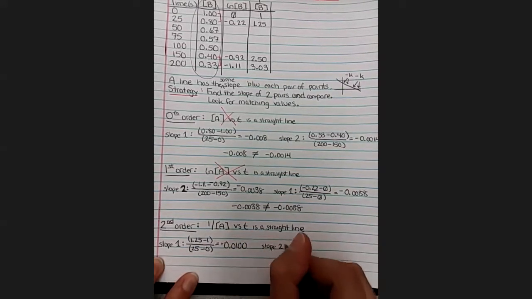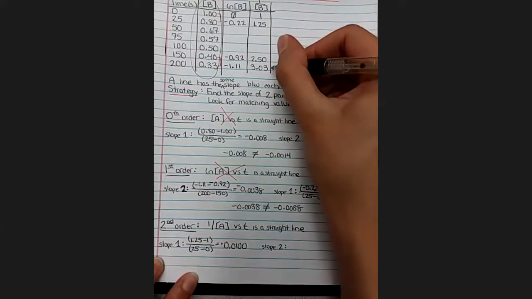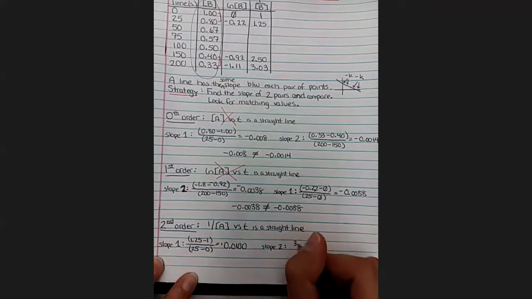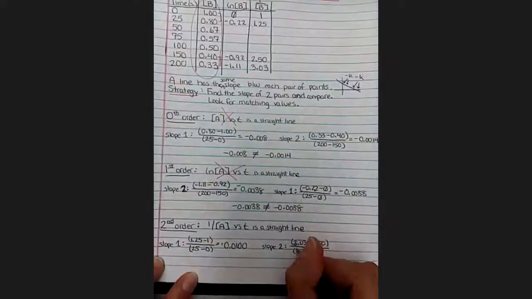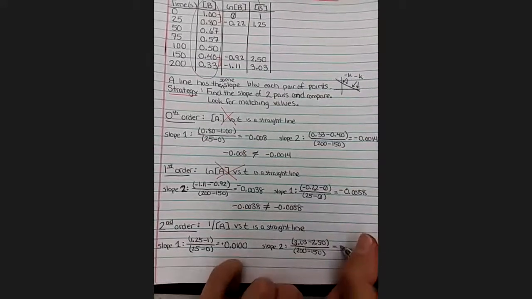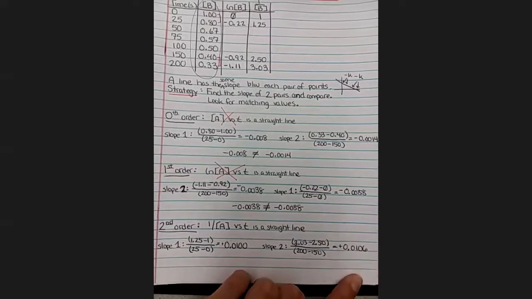Then we'll do our second set, 3.03 minus 2.5 over 200 minus 150. And we should get positive 0.0106.